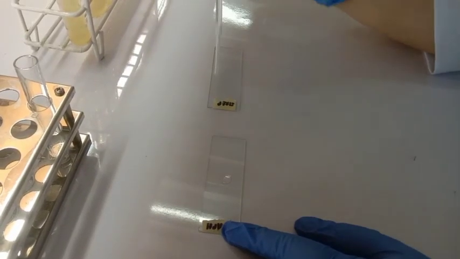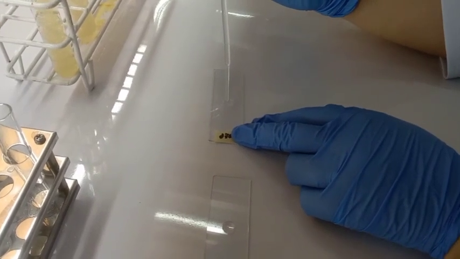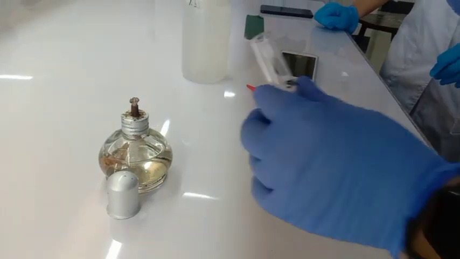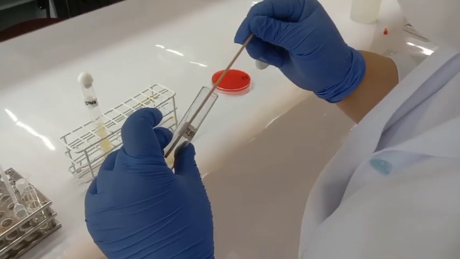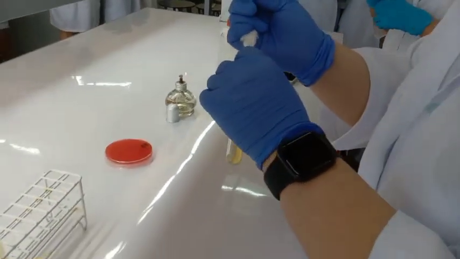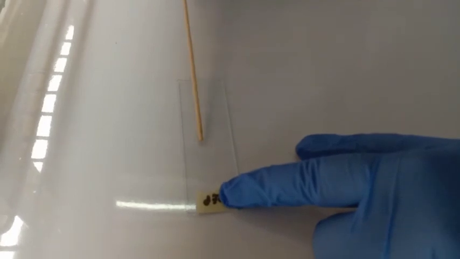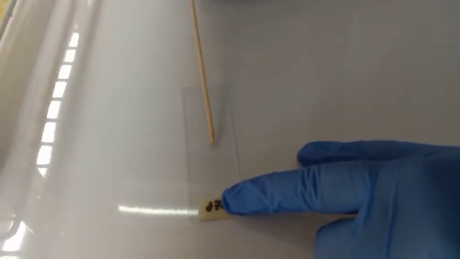Label each glass slide and pour 1 drop of 3% hydrogen peroxide solution. Using aseptic technique, get the colonies from each organism and emulsify a colony separately using an applicator stick in 1 drop of hydrogen peroxide. After that, observe for effervescence or bubble formation.